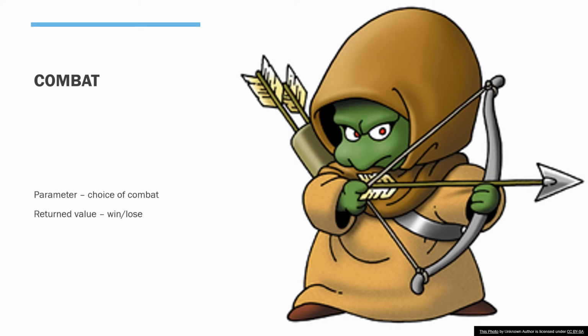So I'm going to write a function now to run the combat between the hero and Gorgatron. The parameter is the choice of combat, so we can have a trial of strength, of speed, or of skill. And the returned value is whether we have won or lost the combat.